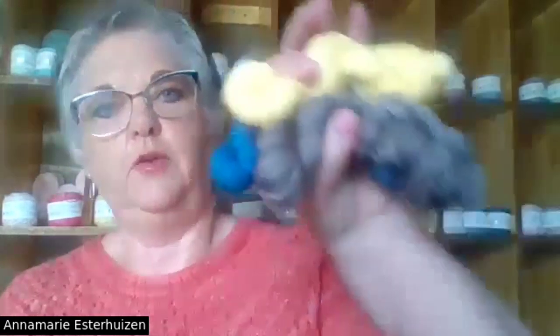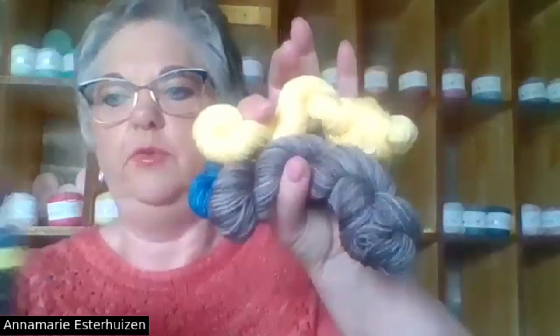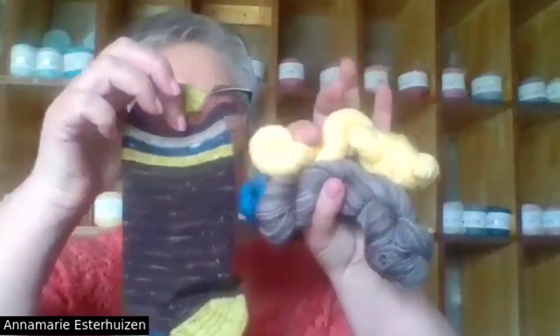I also do the sock yarn that we all know, the 75% merino and 25% nylon that you use for socks. This sweater I'm wearing today is also of my yarns. I'll just have two or three small samples here together with how it looks with a sock. That's the sock design of one of our South African designers.